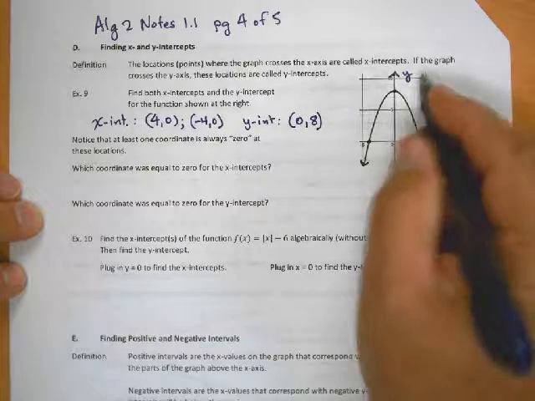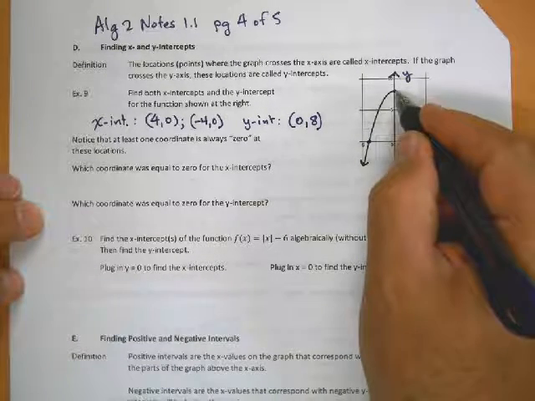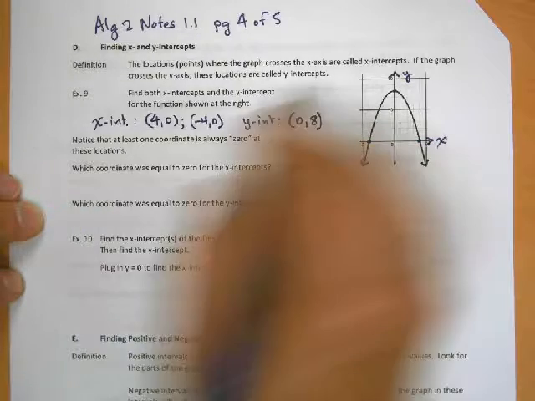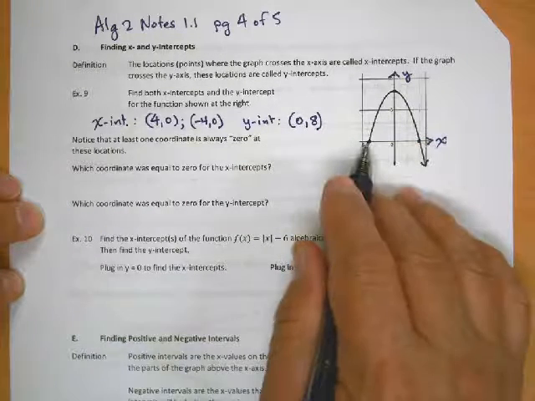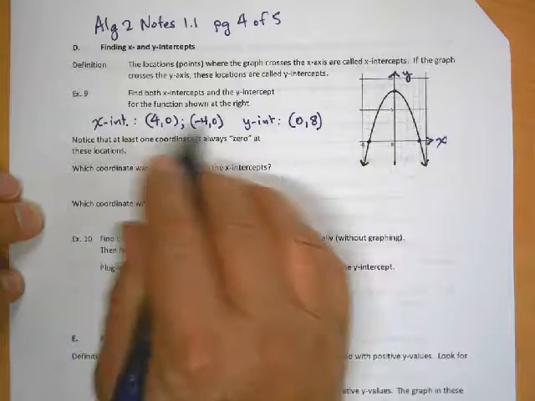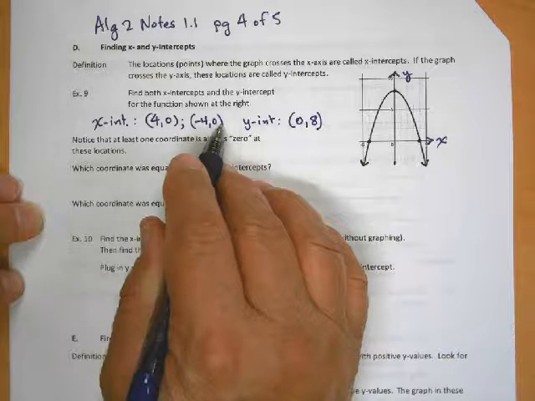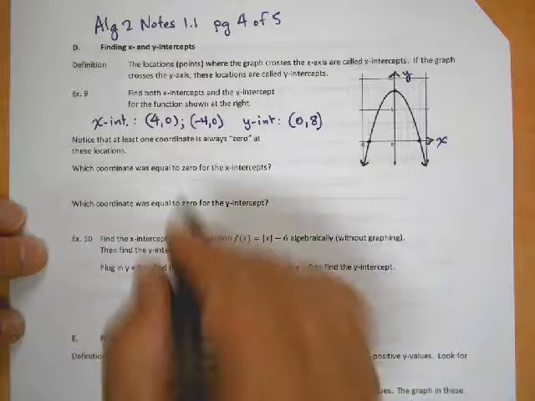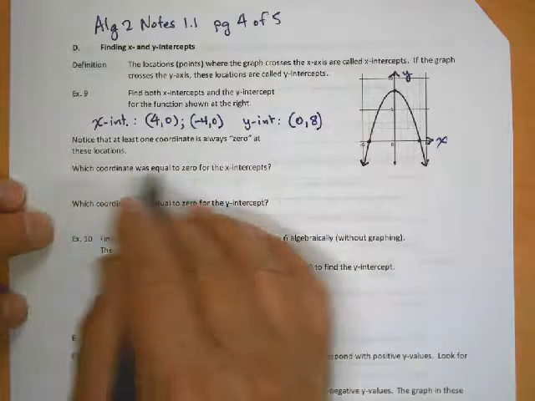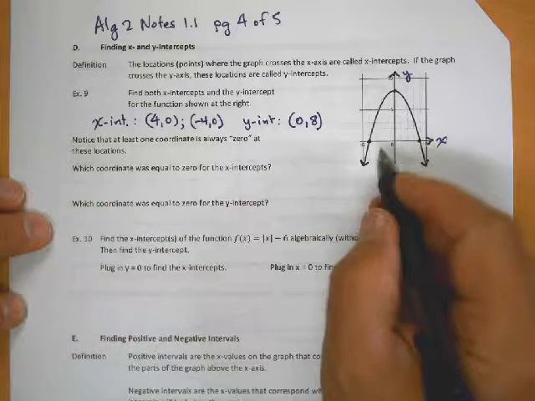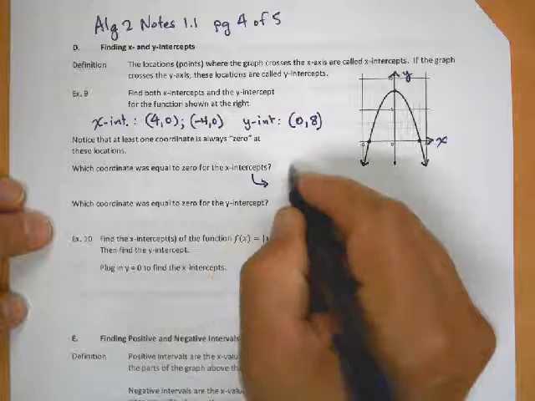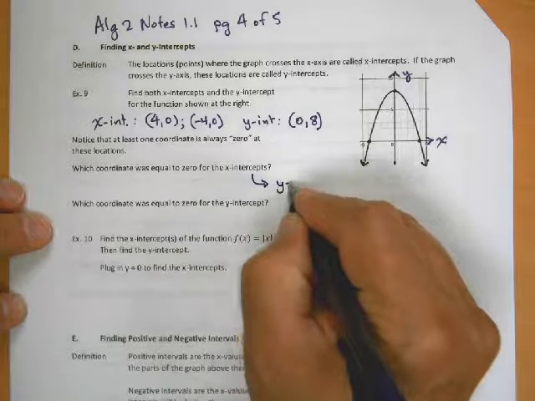And you got to remember that when you're on the y-axis, the x is 0. When you're on the x-axis, the y value is always 0. And that's actually how we're going to lead into finding these down here. So which coordinate equals 0 when you're looking for one of these x-intercepts? It's the y value.